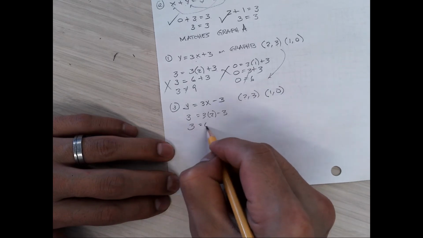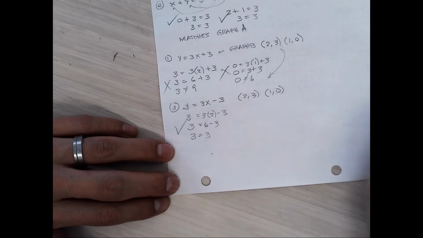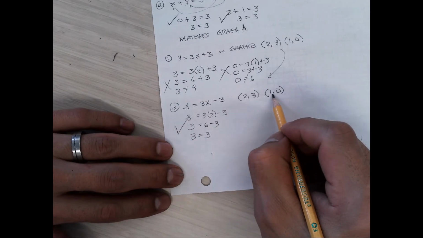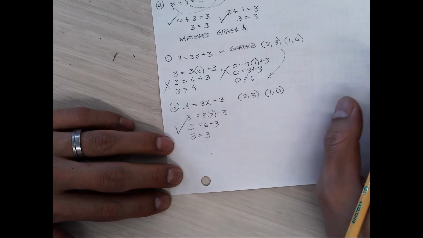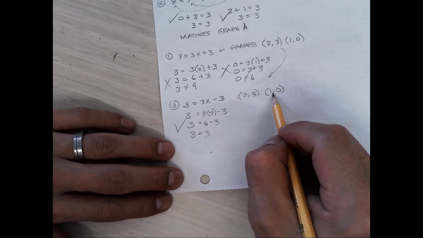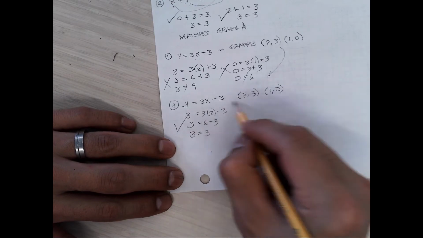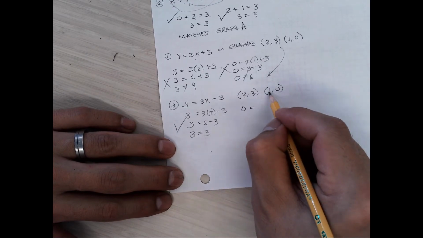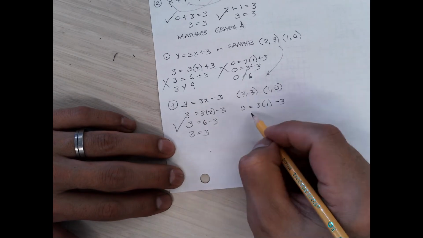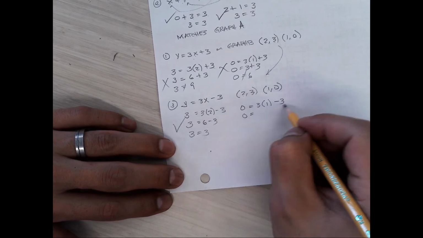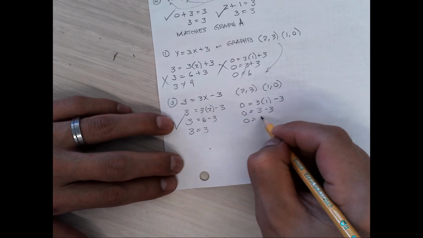6 minus 3. Looks like we lucked out on this one. Let's see if the same thing can happen. See if we can have some luck. Happens to be St. Patrick's Day today. See if we can have the luck of the Irish for this one. Y value is 0. X value is 1. So this becomes 3 times 1 minus 3. Is the right side going to become equal to 0? It looks like it is.